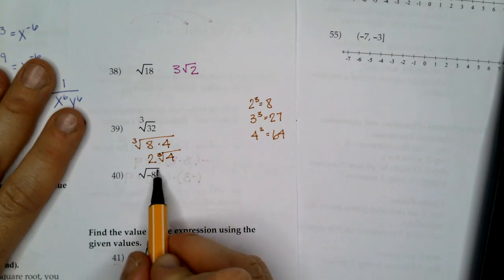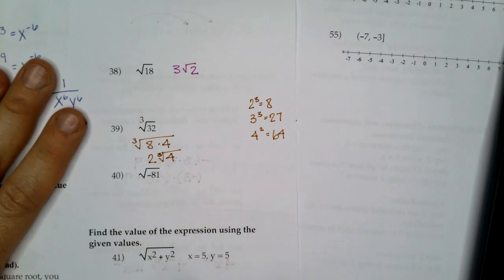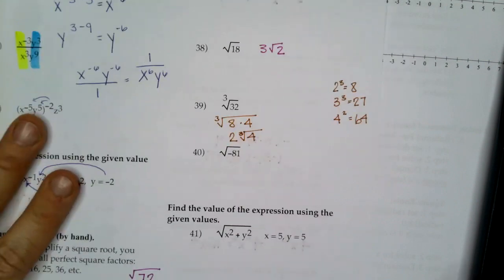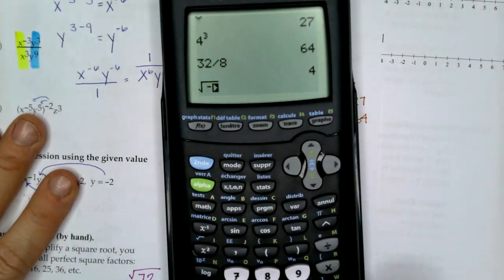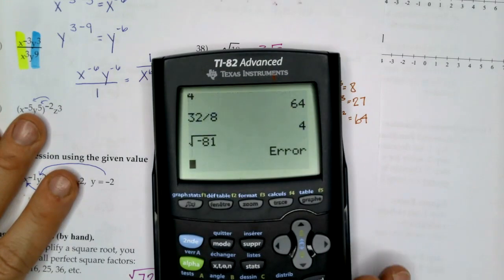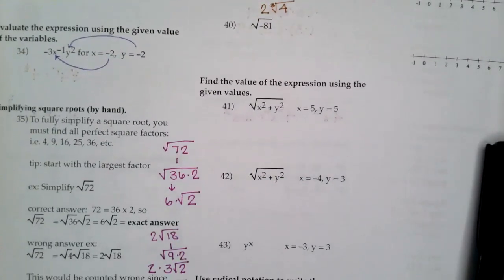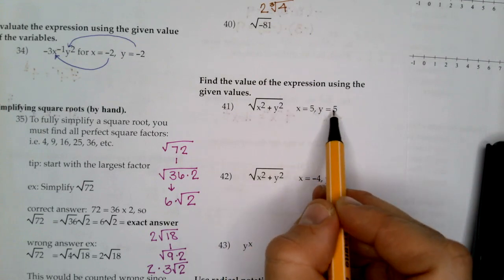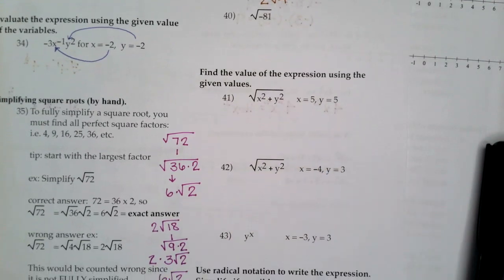If you have a negative under the radical, unless you're using imaginary numbers, we just say no solution, not a real answer. Good. So just substitute the 5 in here, the 5 in here, see what you get.